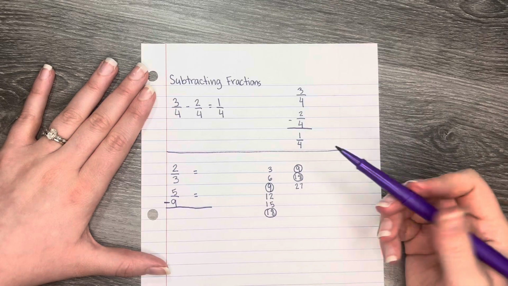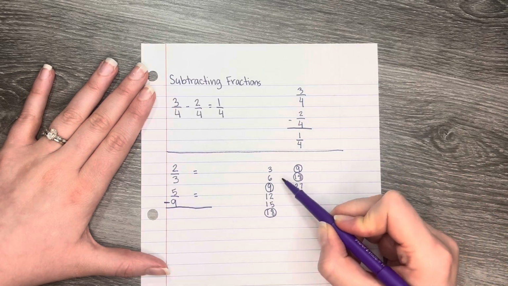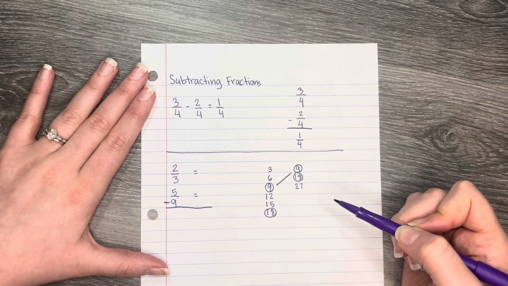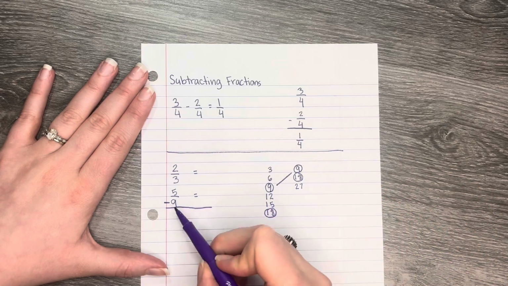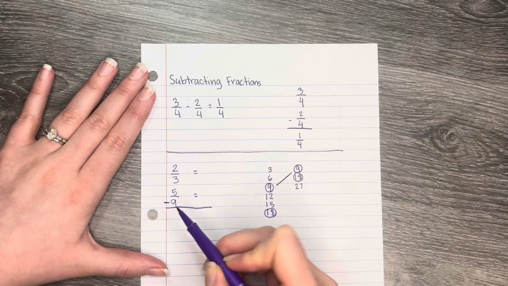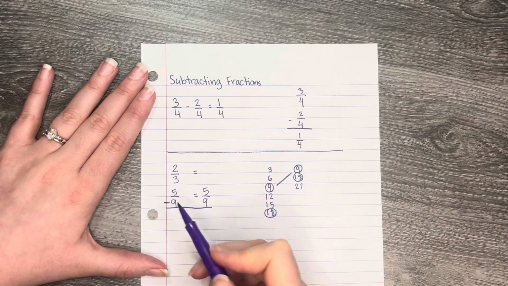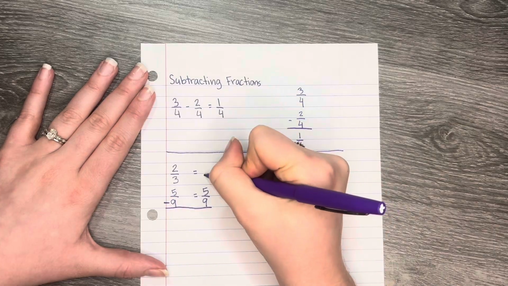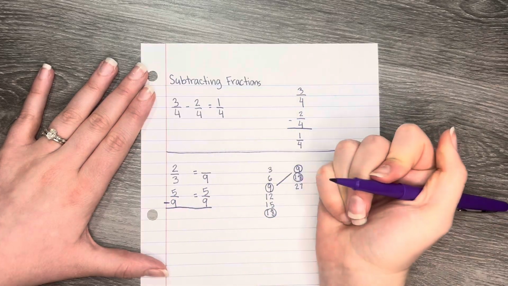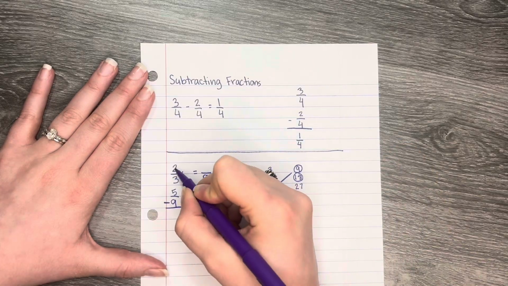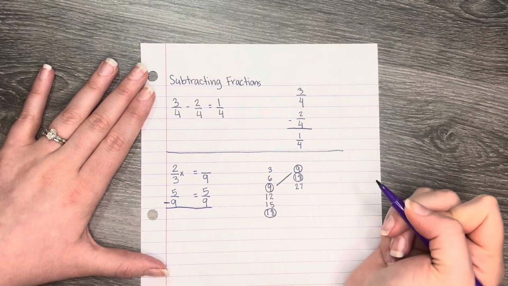But in general, we want to choose the least common multiple among them. In this case, that's ninths. Looking back at my fractions, I see that this 5/9, it's already ninths. So I'm going to leave it alone. But here I have thirds, and I want to make that a common denominator of ninths.